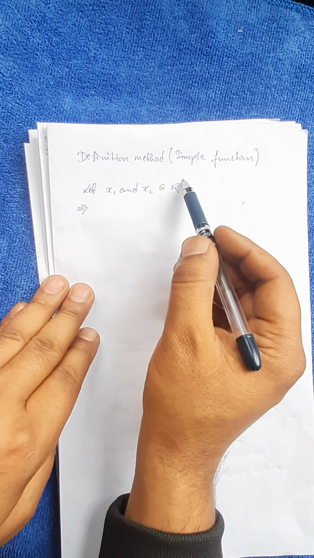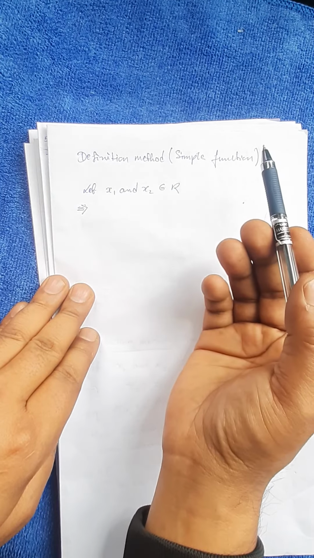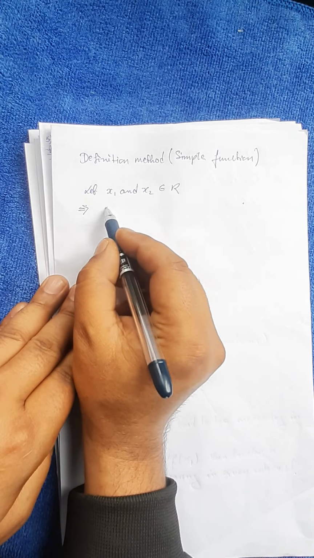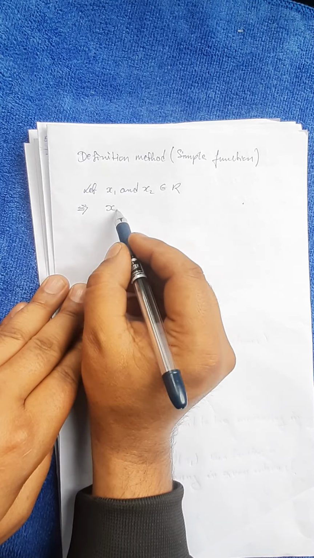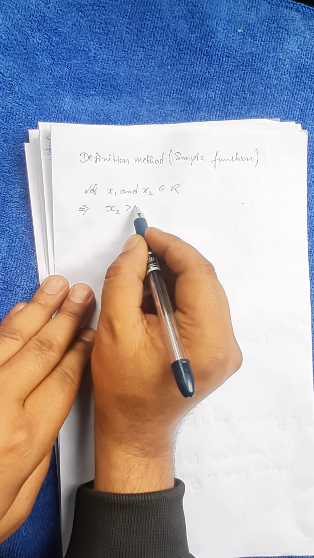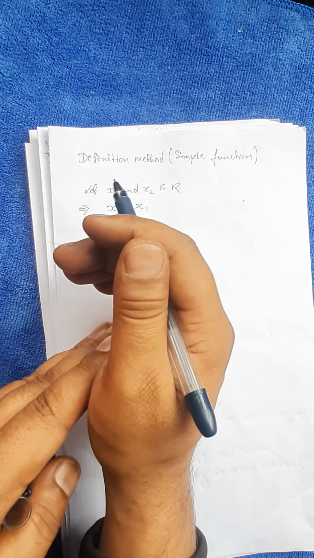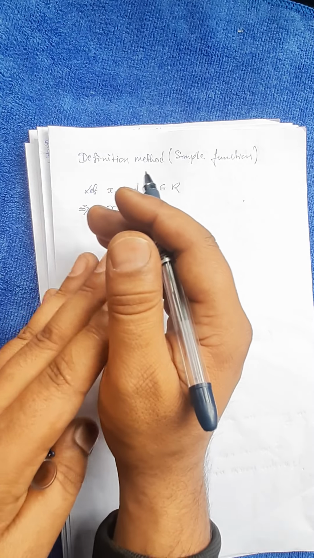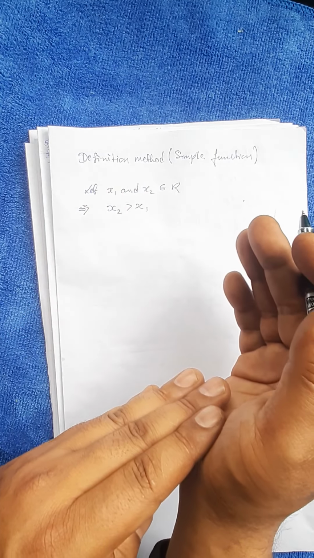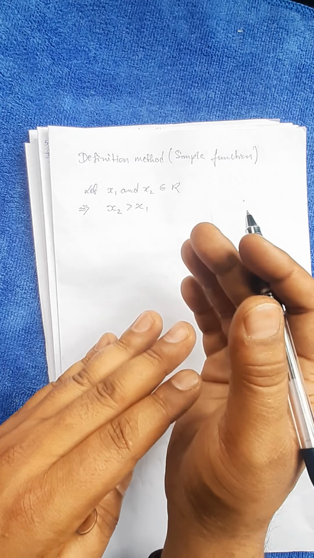In this case, I am considering the given set is the real numbers, and x2 is always bigger than x1. From these relations, or considerations, we have to check whether the given function is increasing or decreasing.